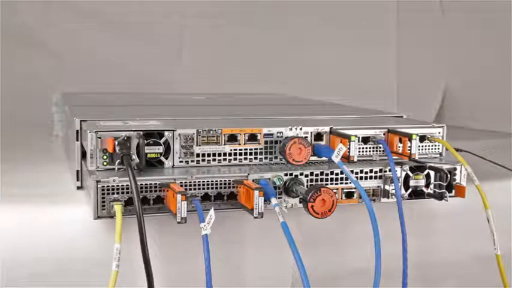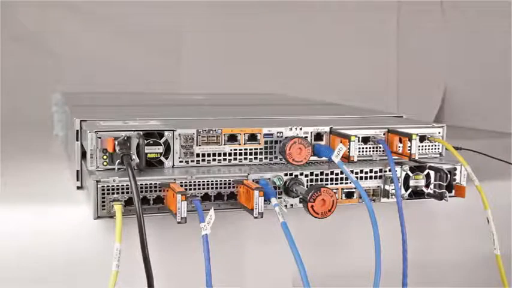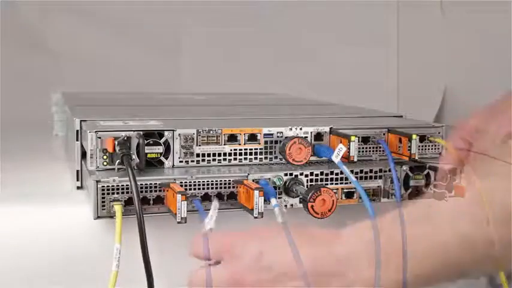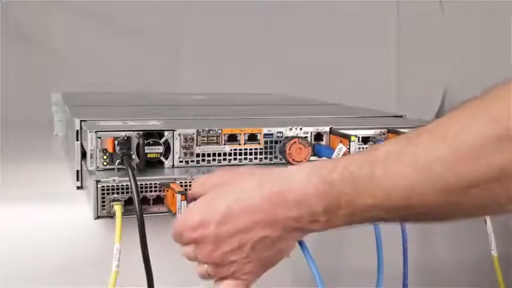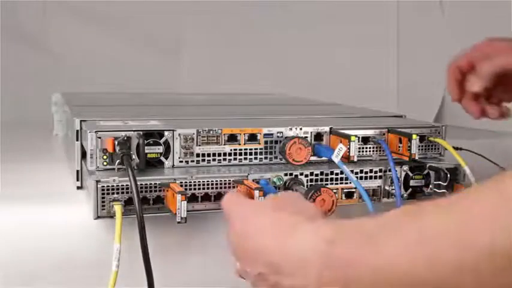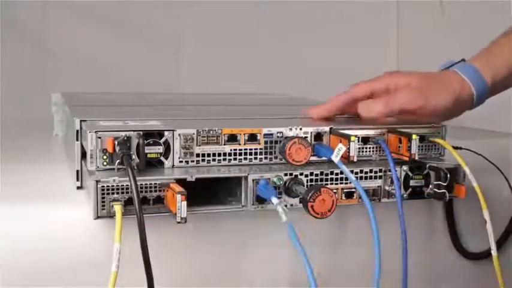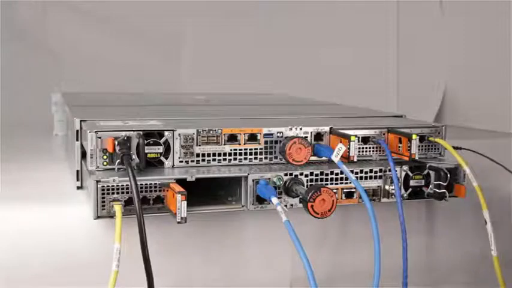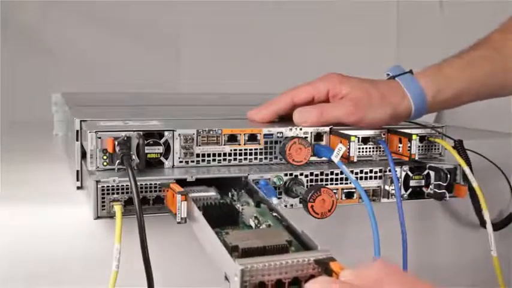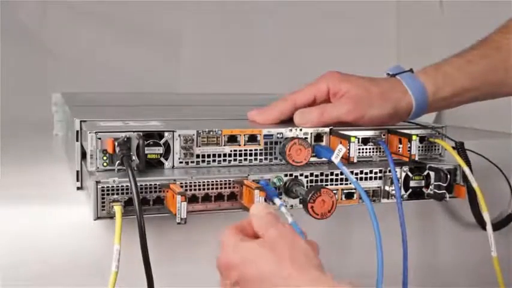Verify that all SP LEDs are off to ensure that the SP has completed its power off after the removal from the disk processor enclosure, or DPE. It may take a few minutes for the SP to deplete its internal power source once it's removed from the DPE. Locate the faulted I/O module in the partially removed SP assembly and then label and disconnect any connected cables. Pull the trigger mechanism on the I/O module handle to release it and then gently pull the module from the slot.